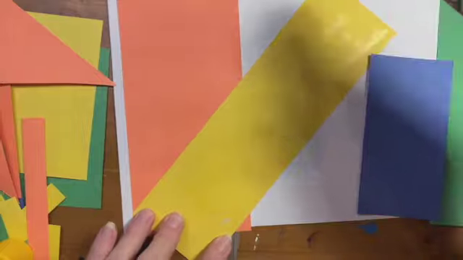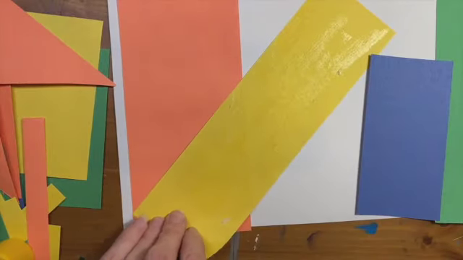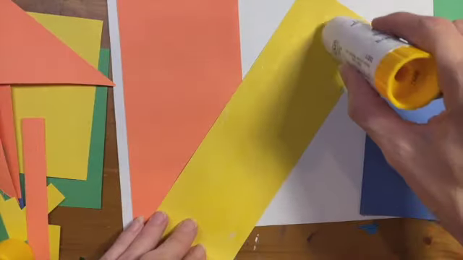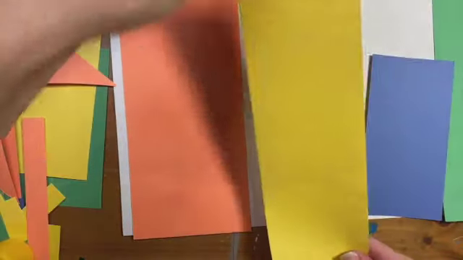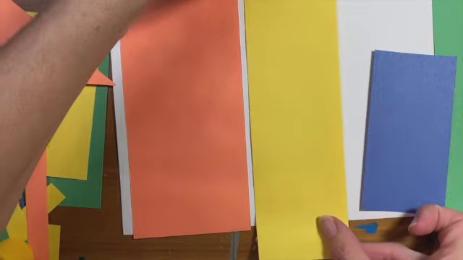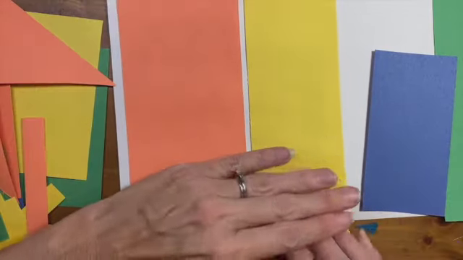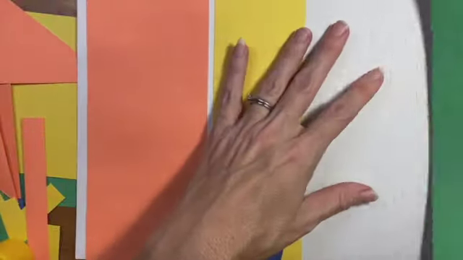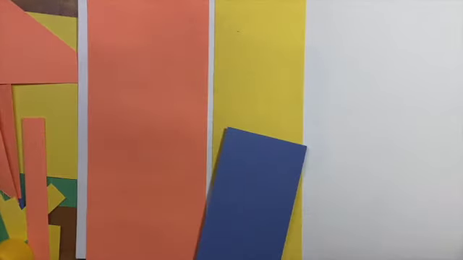But make sure that you're not using too much glue. It really doesn't take that much. If you're using regular liquid glue like Elmer's, I like to say dot, dot, not a lot. And that helps me remember that I'm not supposed to use too much glue.